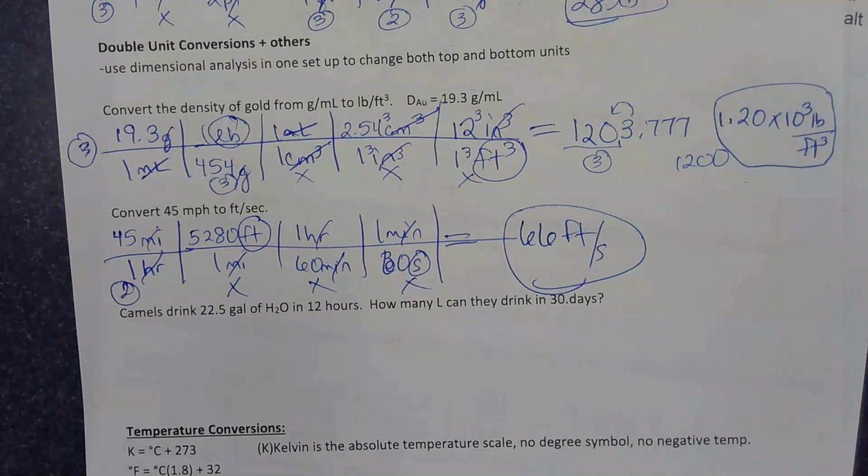Is 45 miles per hour slow? No. 1,000. Do you see? And you're telling me, oh, I'm going to drive 95 miles per hour. You're an idiot.